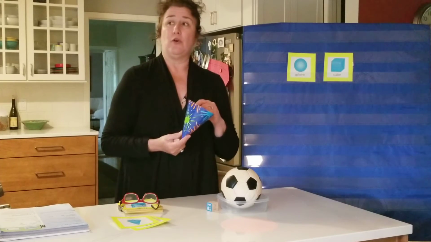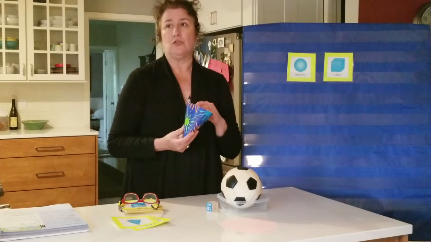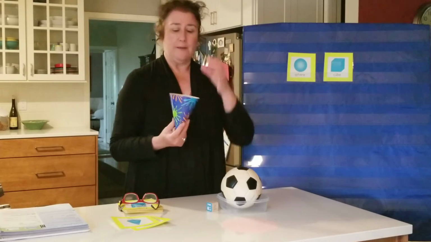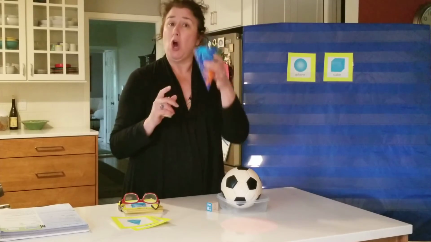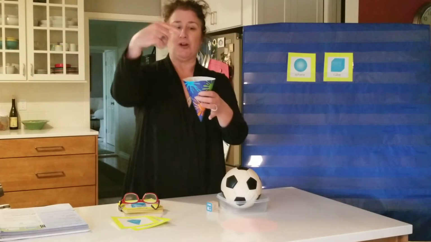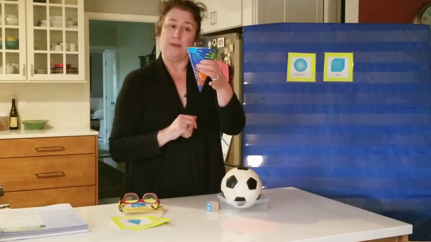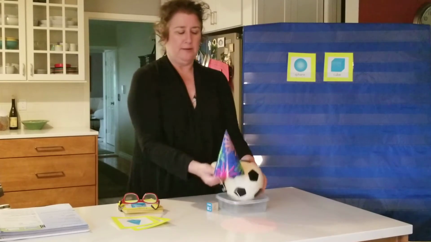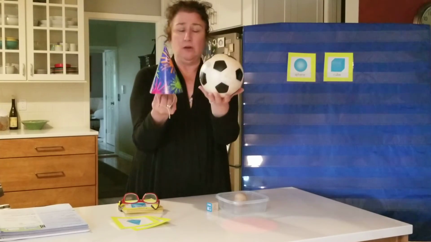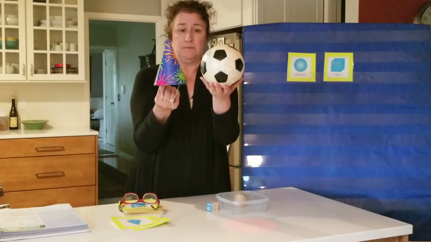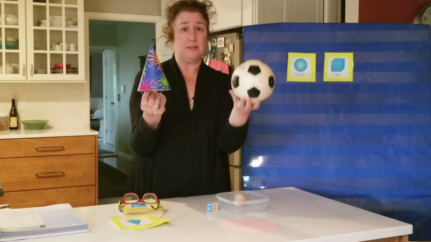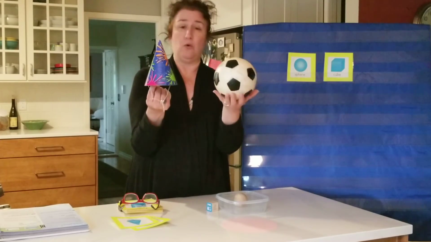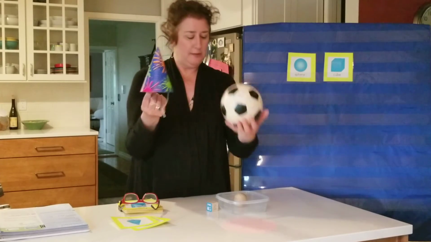If you go to Baskin Robbins or you go to an ice cream store and you get an ice cream cone, they're going to put your ice cream in that cone, aren't they? So that's the cone shape. Very different from the sphere, right? The sphere has no point. The sphere has no flat faces.